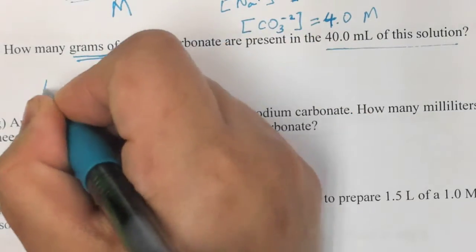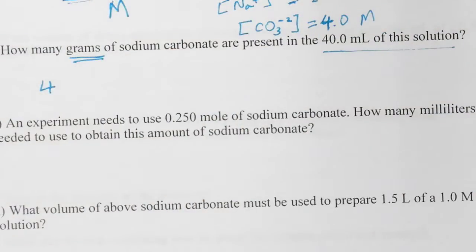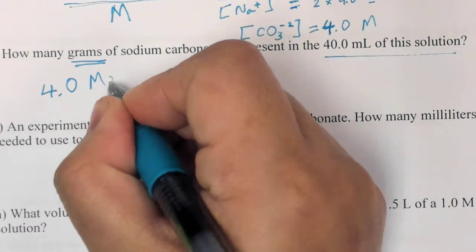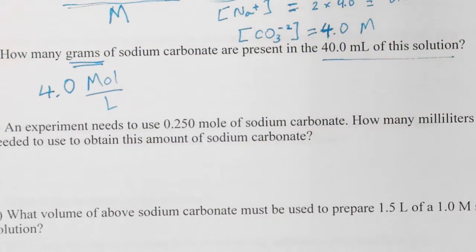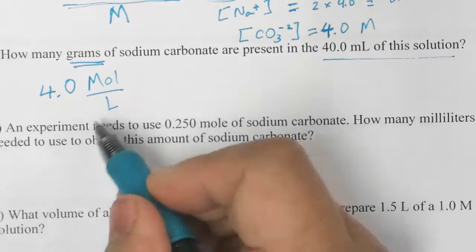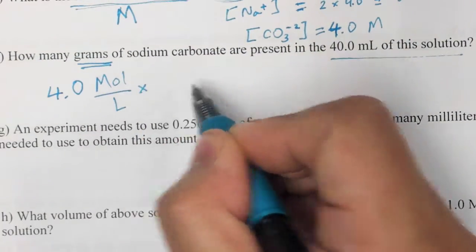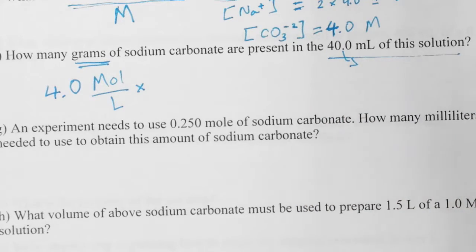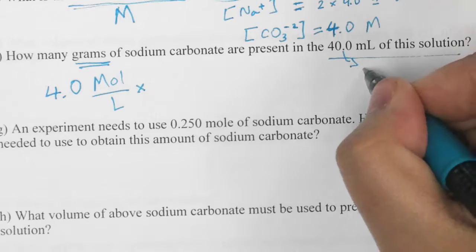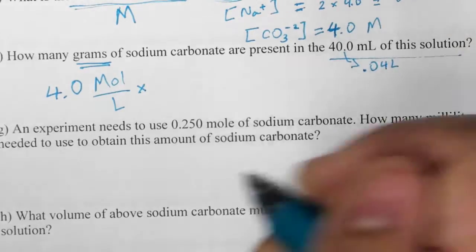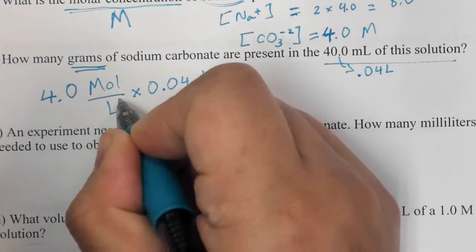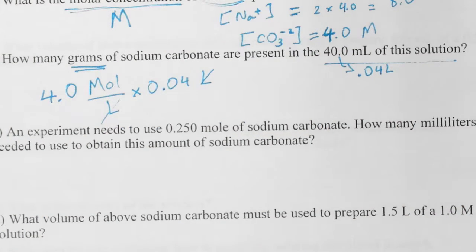So we know 4 molarity. Now, I like to write my molarity, the molarity always, as mole over liter because it makes it a little bit easier. I don't want a liter, so that means I'm gonna multiply with liter. Well, 40 milliliter is how many liter? 0.04 liter. Okay, so we know that one. 0.04 liter will get rid of my liter. Okay, I have my mole. I don't want mole, so how do you do that?